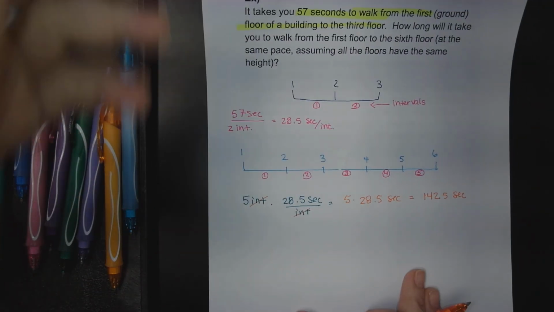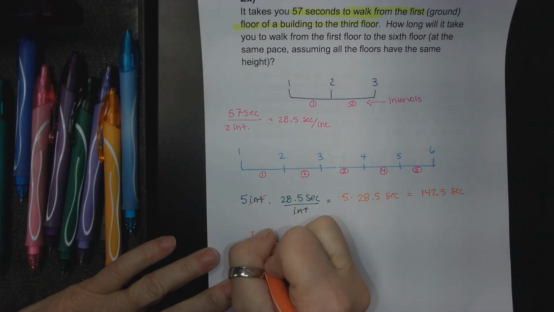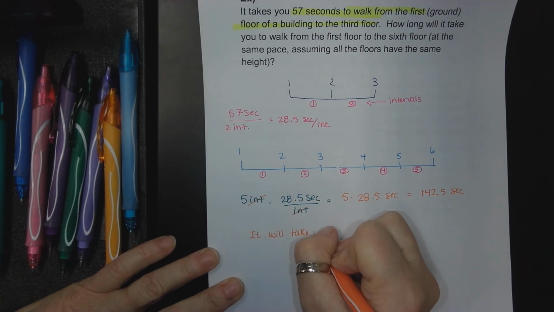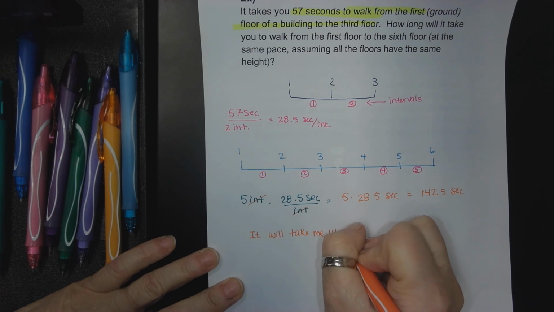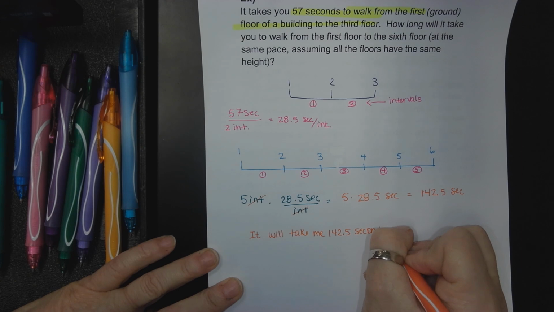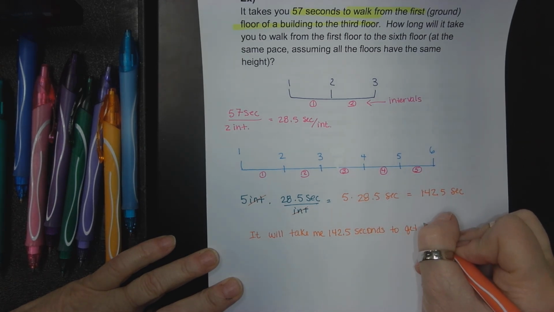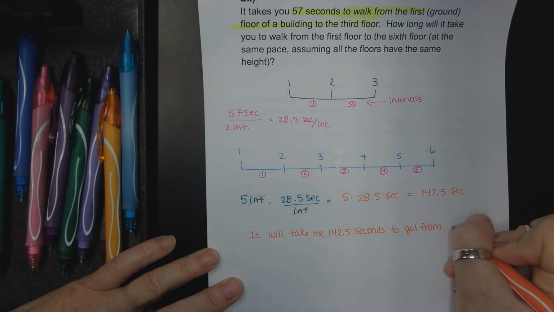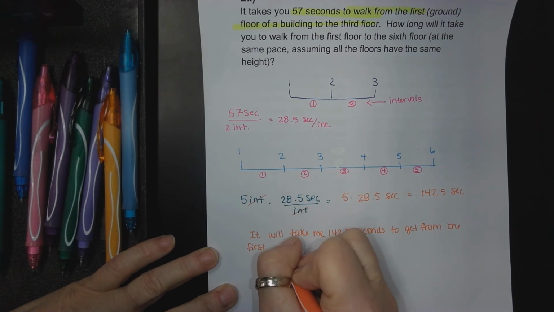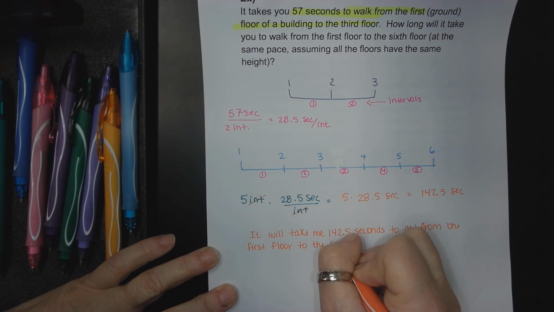Right? So now let's just figure out some kind of sentence here. So it will take me 142.5 seconds to get from the first floor to the 6th floor.